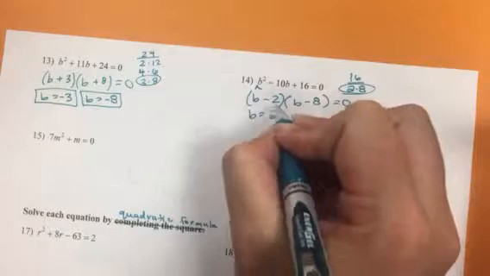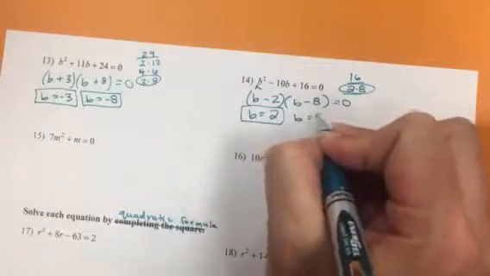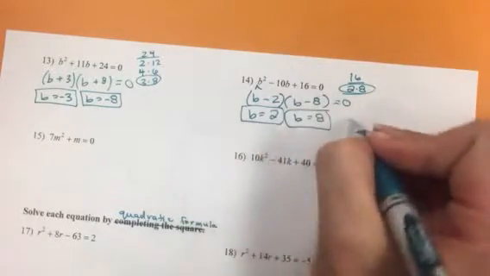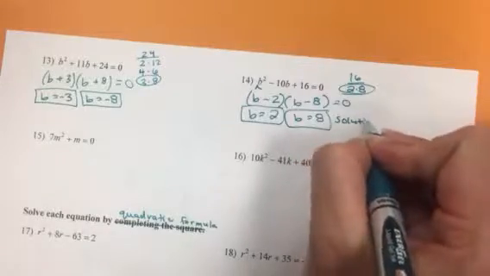B equals +2 for the first factor, and B equals +8 for the second factor when I find the solution.